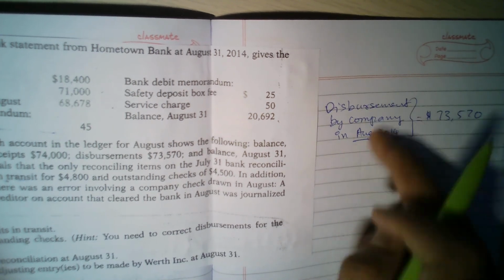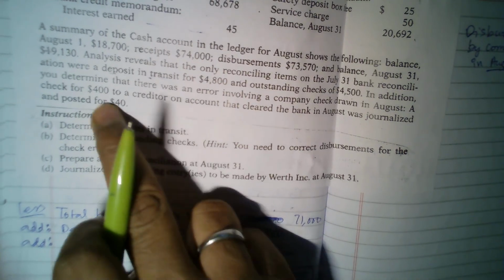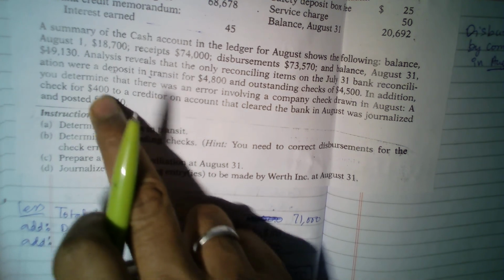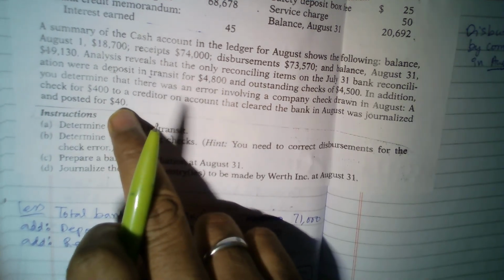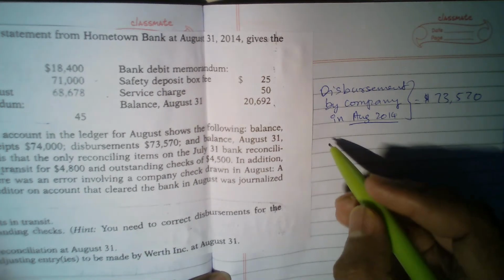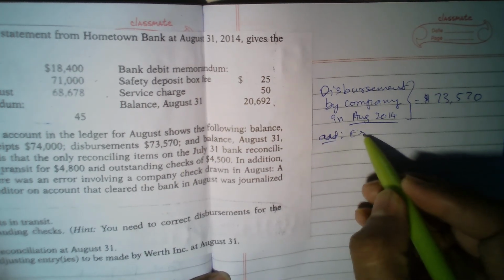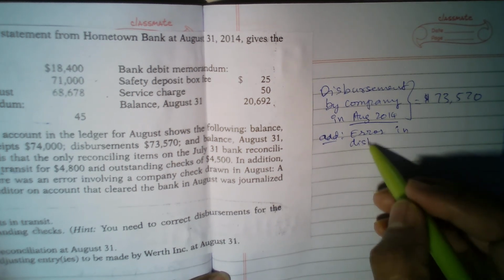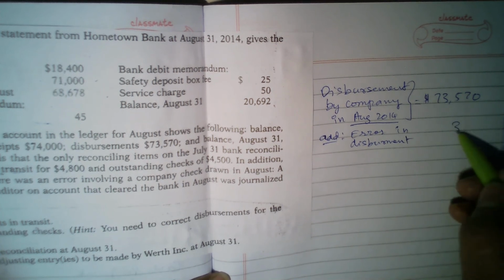But this disbursement has an error, because they paid 400 by check but posted only 40. That means 360. They actually disbursed more, but only posted 40 as disbursement. So I will add the error in disbursement, basically additional disbursement, of $360.